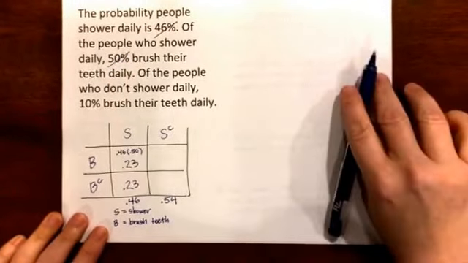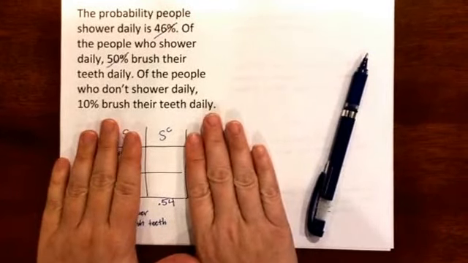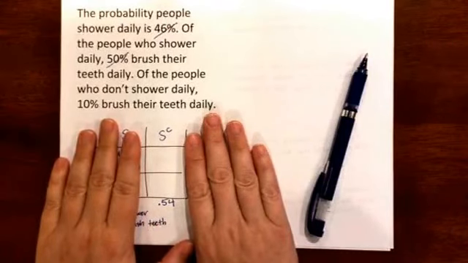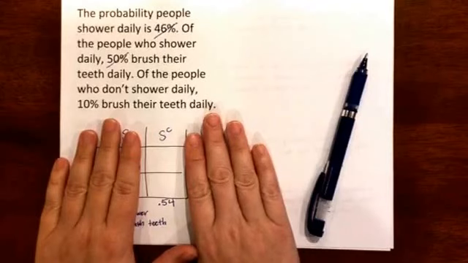Of the people who don't shower, 10% brush their teeth daily. So I know it sounds kind of weird, but there's 100 people, that means 54% don't shower. So 54 people don't shower. Of those 54 people, 10% brush their teeth. 10% of 54 is about 5.4 people.